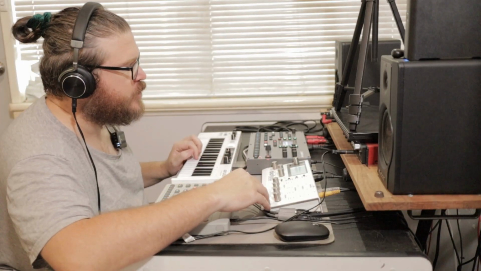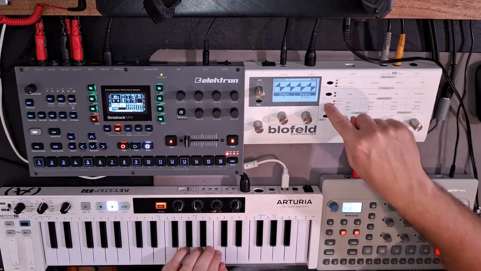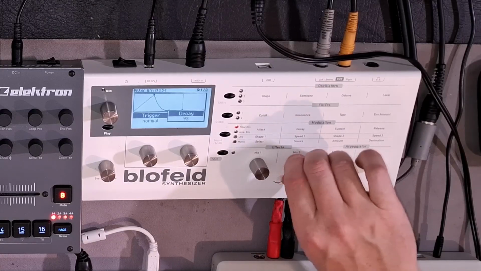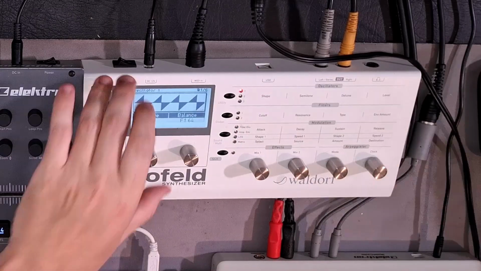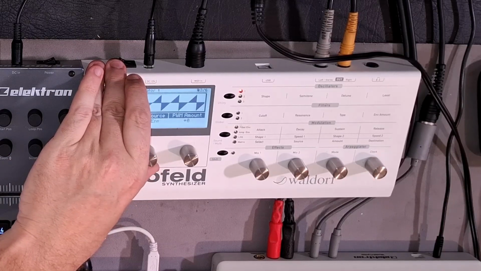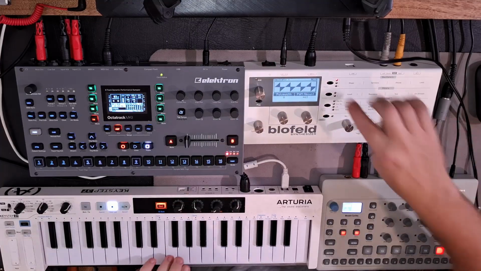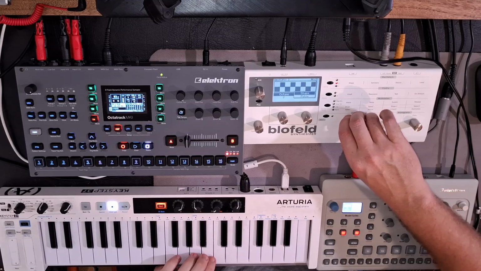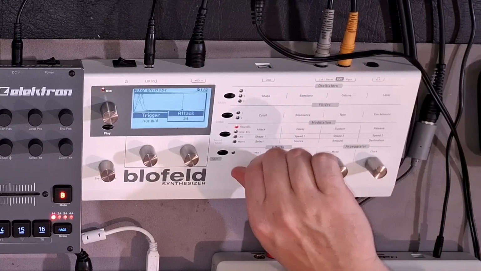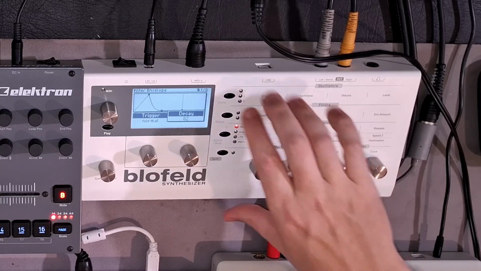Okay, now I want a slow, long, evolving kind of thing for this. So we'll use the filter envelope, a long attack and decay. Set that to be the source of pulse width modulation, full amount, pulse width starting at 0, and let's have a listen to some of these wavetables. There we go.